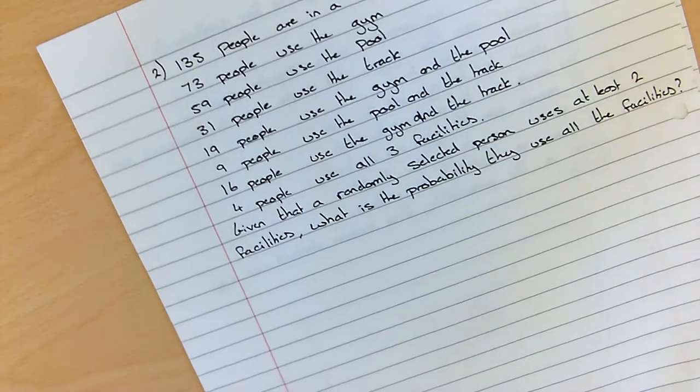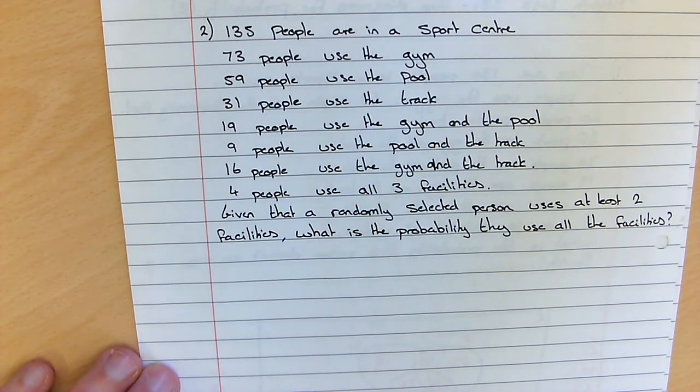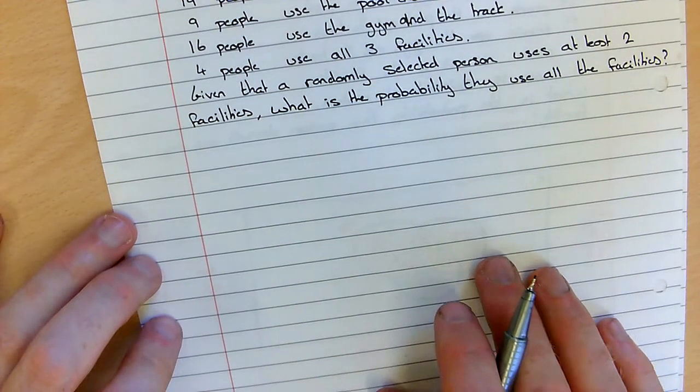So, now, we've got 135 people in the sports centre, 73 use the gym, 59 the pool, 31 use the track, 19 use the gym and the pool, 9 use the pool and the track, 16 use the gym and the track, and 4 people use all 3. Given that a randomly selected person uses at least 2 facilities, what is the probability they use all of the facilities? Okay, now we're not going to do anything different to start with. We're going to attack this in the same manner we did before.